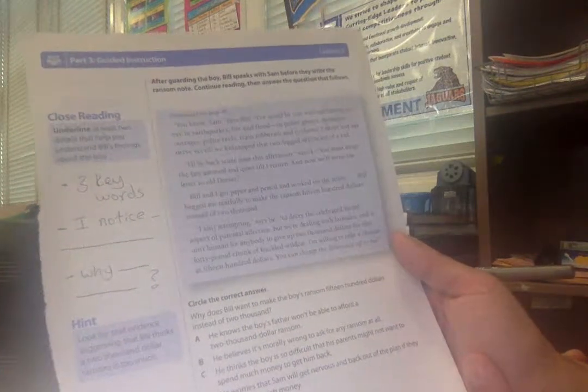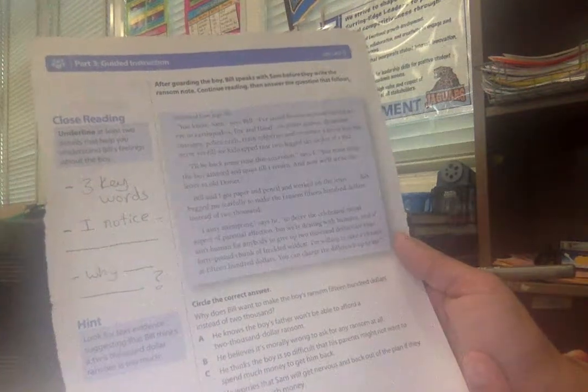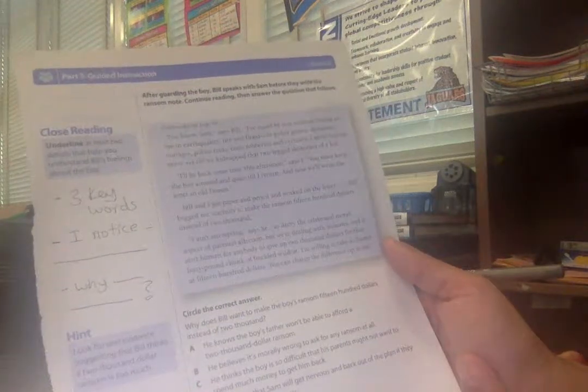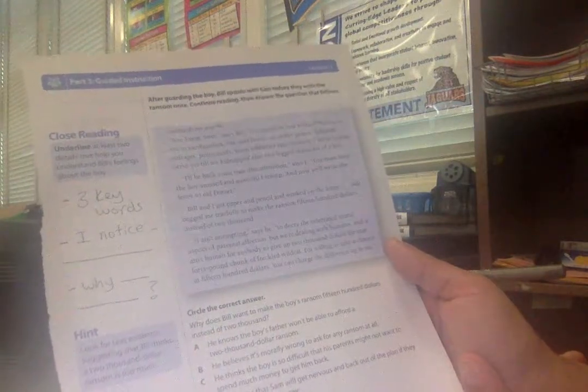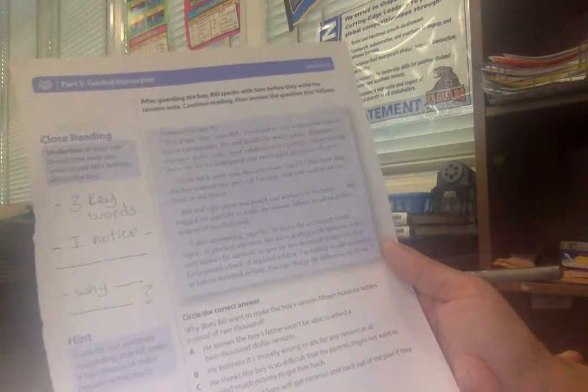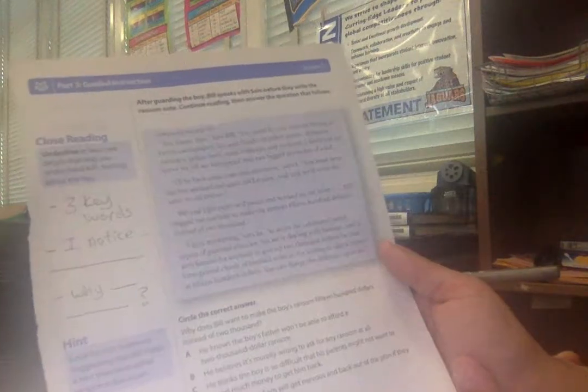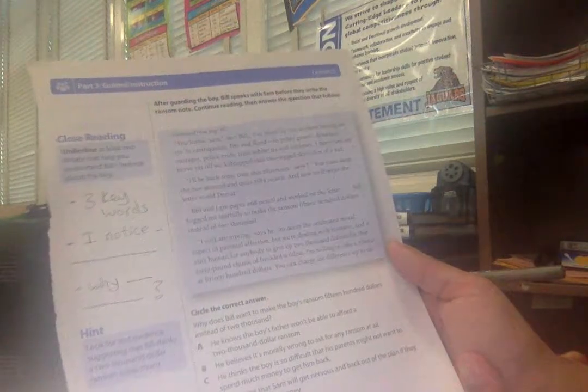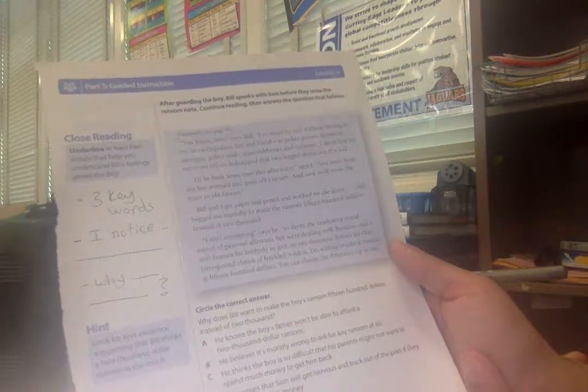This is a continuation from page 46. You know, Sam, says Bill, I've stood by you without batting an eye in earthquakes, fire, and flood, in poker games, dynamite outrages, police raids, train robberies, and cyclones. I never lost my nerve yet till we kidnapped that 2-legged skyrocket of a kid.